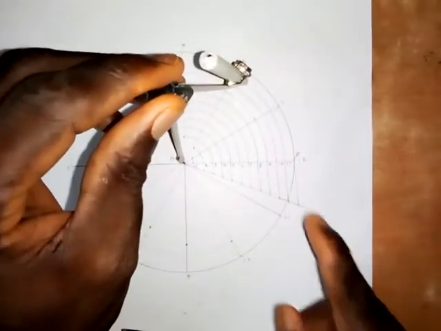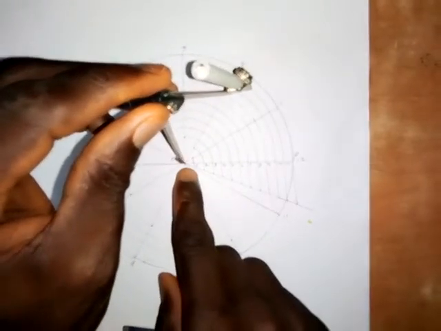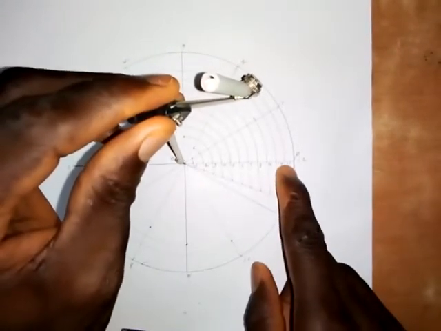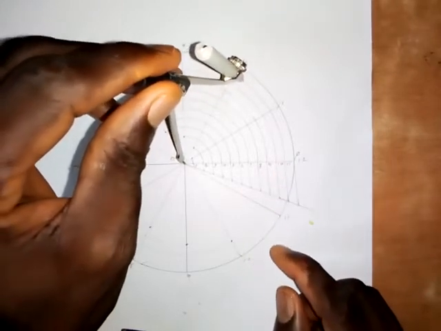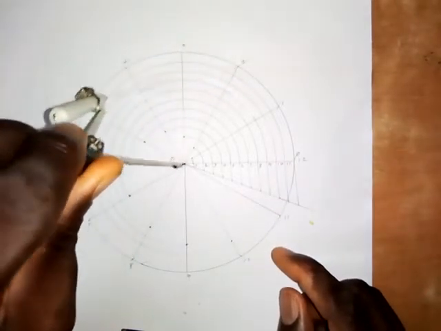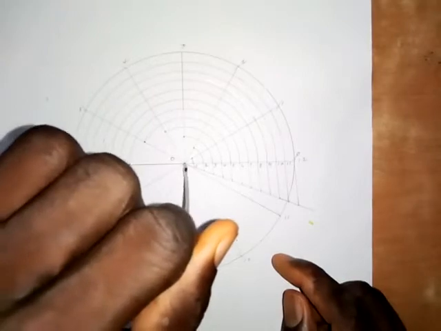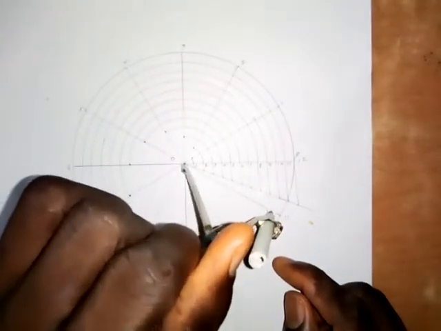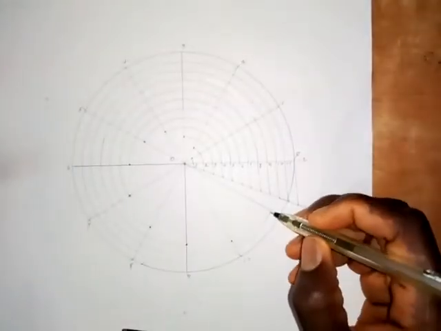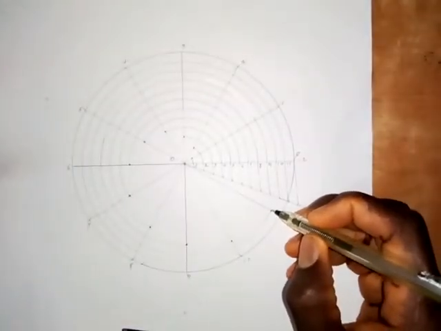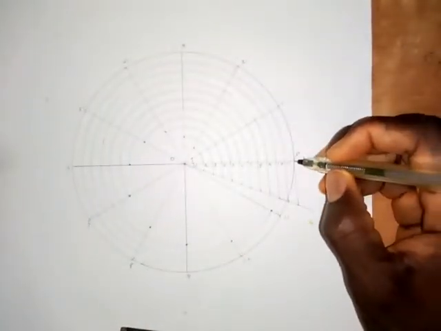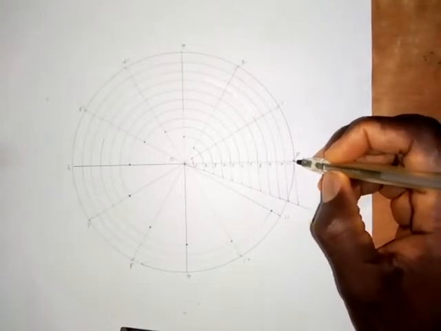Okay, so putting my compass at the center of the circle, the pinpoint of my compass at the center of the circle, and extend it to 0.11 on line OP. So I draw this arc. So it goes like this. And when it touches line 11, I will stop it there. So I have a point here. Okay. Then the last point is 12, which is the circle itself. So this is the last point here.